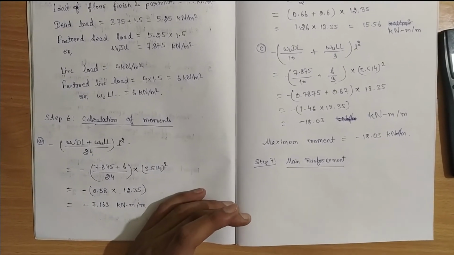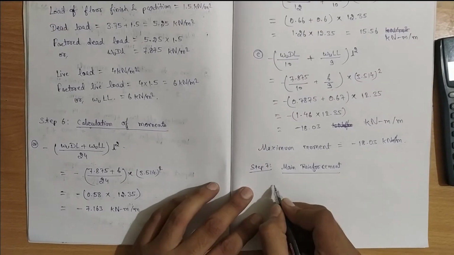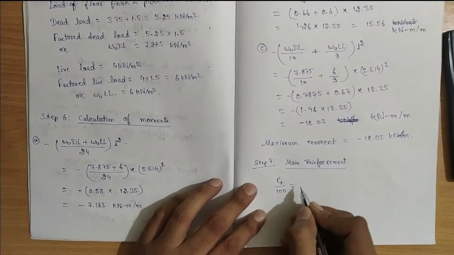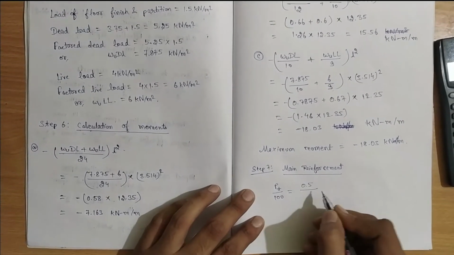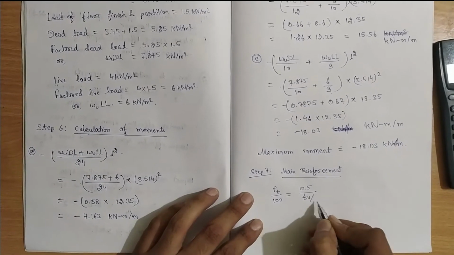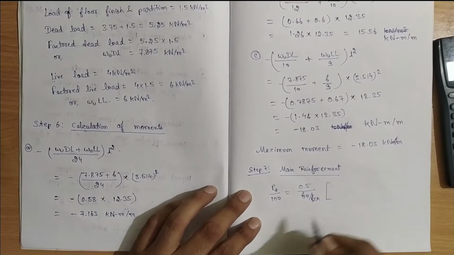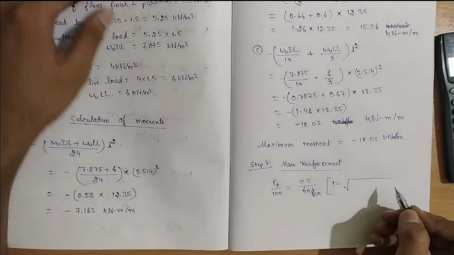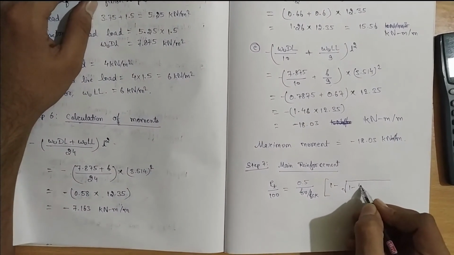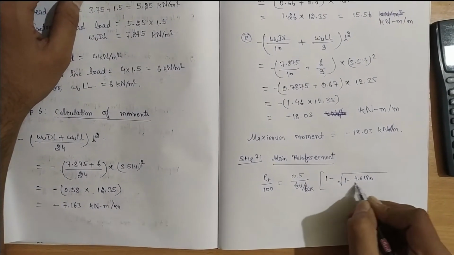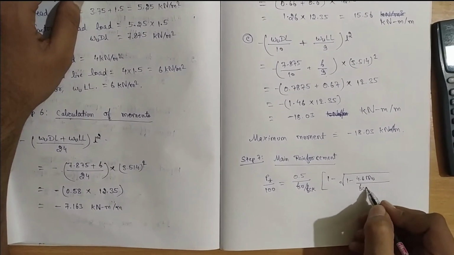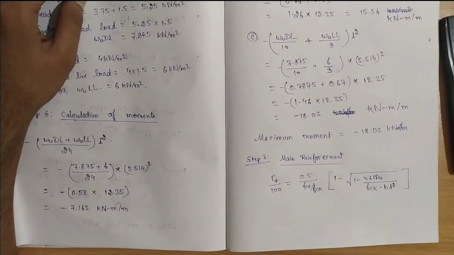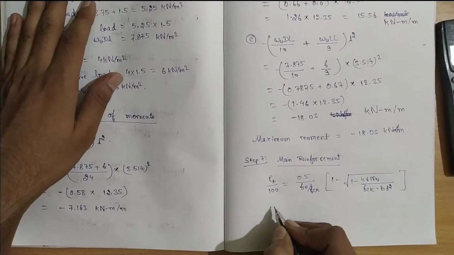So first of all we need to calculate pt by 100, and pt by 100 is equal to 0.5 fck divided by fy, whole multiplied by 1 minus root under 1 minus 4.6 Mu divided by fck b d square. Now we need to know what all these values are.